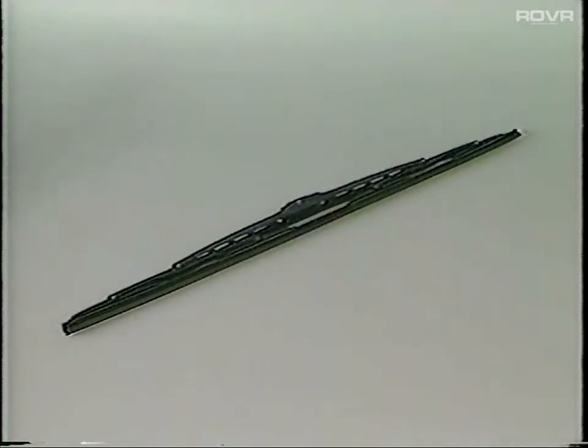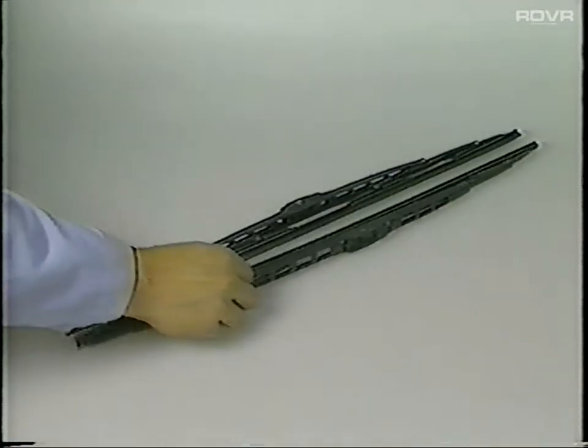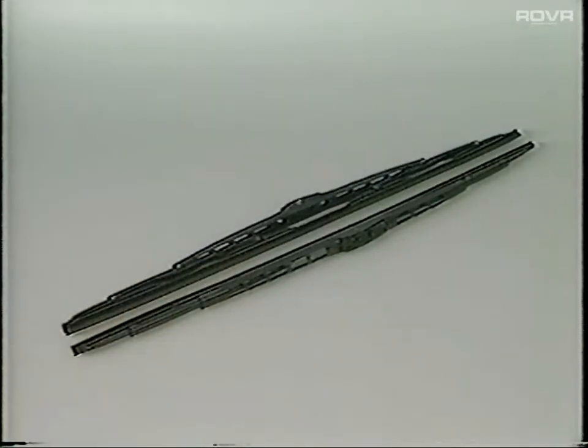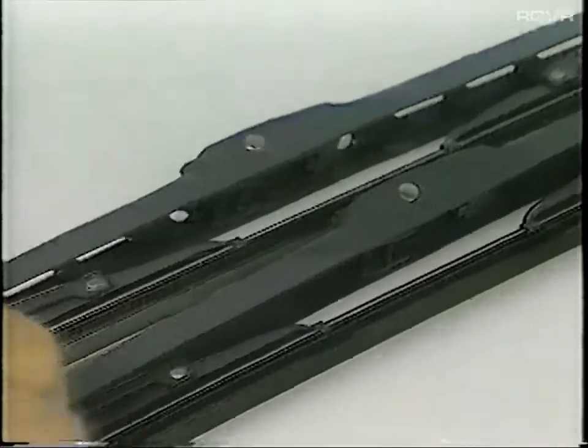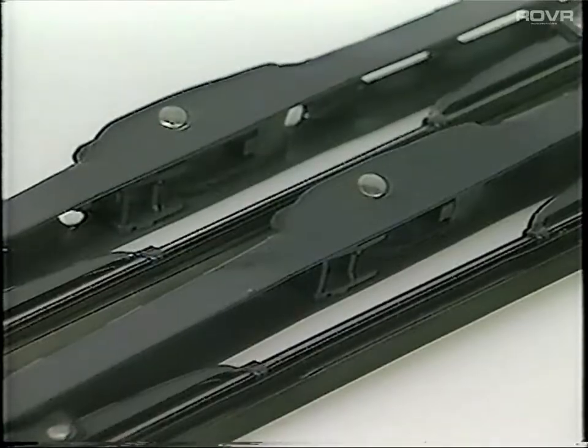The same blade assembly is used on the 124 Coupe and the 1988 model year 201 series. Although the rubber insert is the same length as used previously, the blade assembly mounting point has been relocated and is not interchangeable with the previous version.